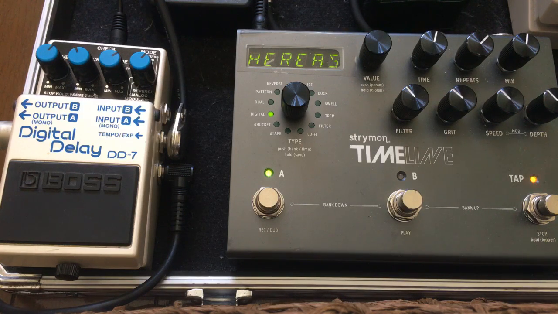It's like twice as fast as the quarter. Okay, and then that. All right, and that is eighth note delay.